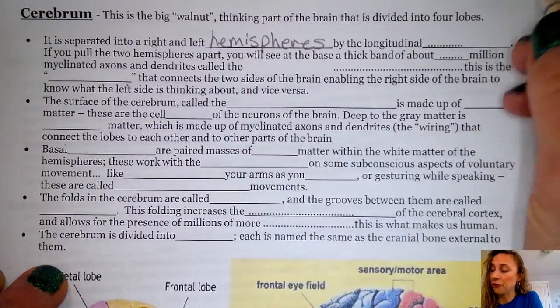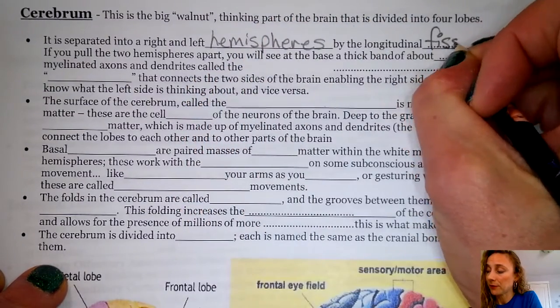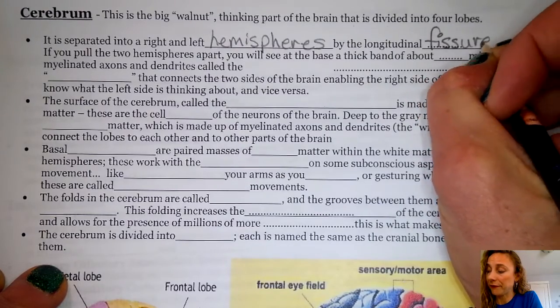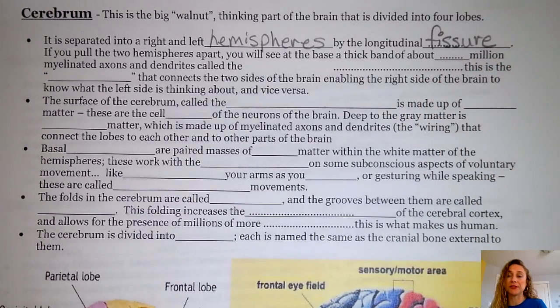by the longitudinal fissure. Kind of talked about that. It definitely divides the brain into the left and right sides. And you can tell actually left and right do different things. But if you cut it down farther and try to divide it down farther, you're going to be getting into other structures like the corpus callosum and some inner brain stuff.